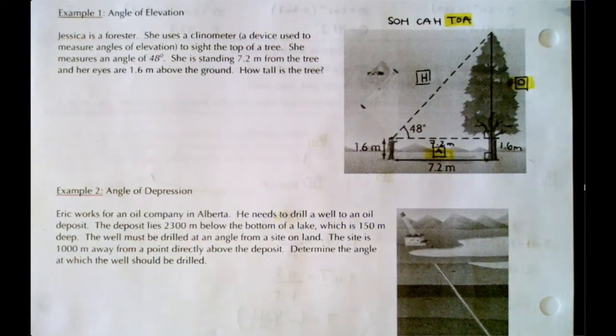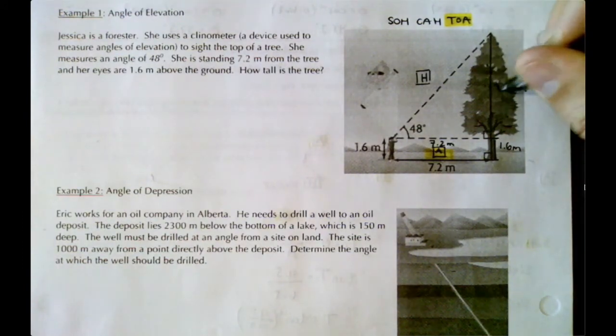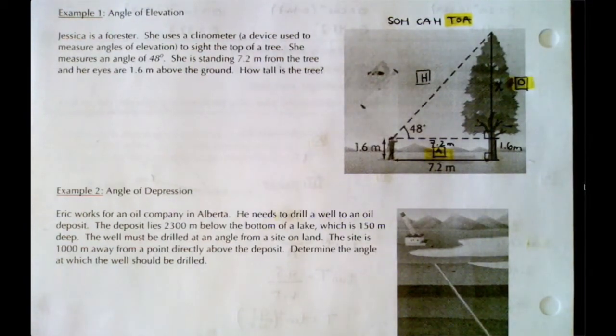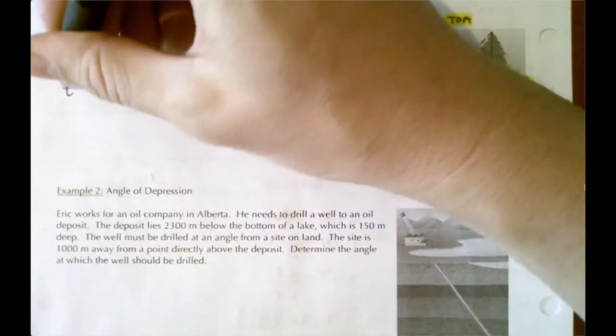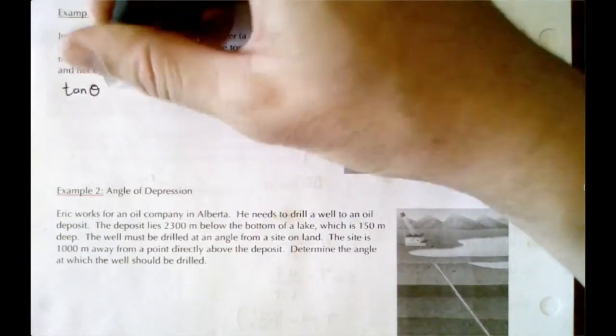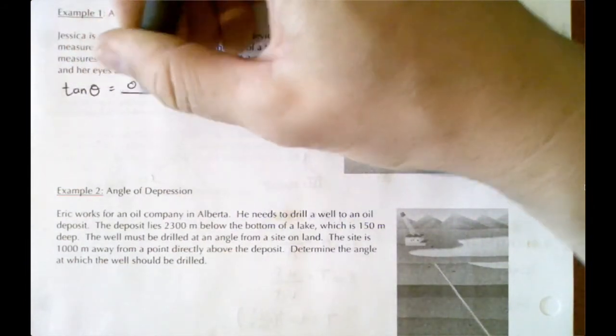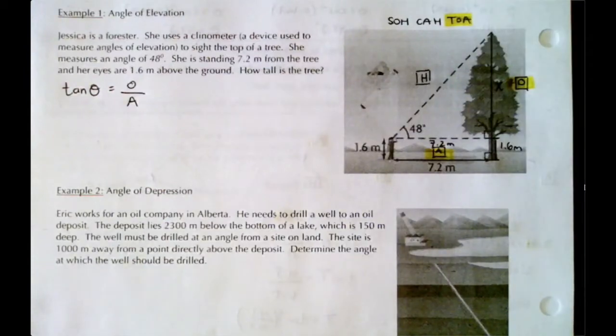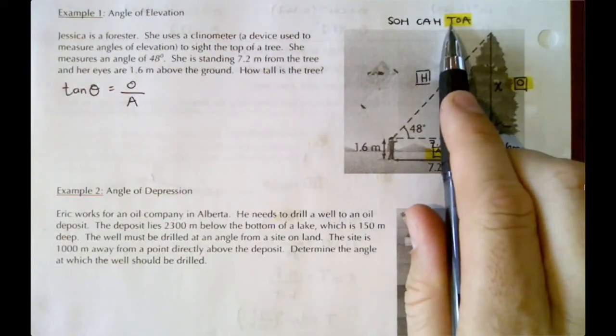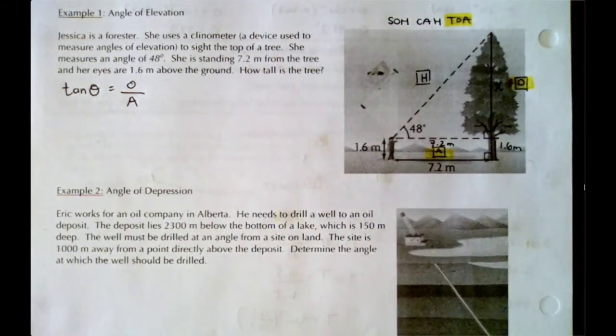So let's name this opposite side. We're not going to name it H for height because that's not the whole height of the tree. So let's just call it X. We're going to find X. So let's write our tan equation. Tan theta equals opposite over adjacent. How did I remember that? TOA. Tan theta equals opposite over adjacent.